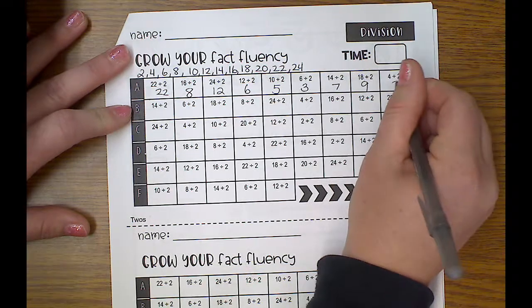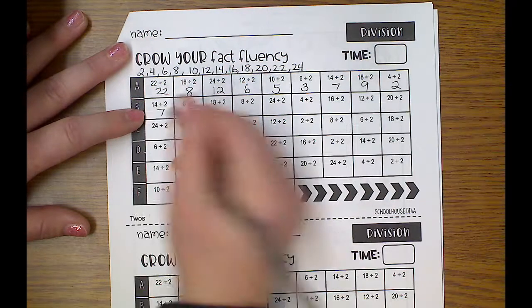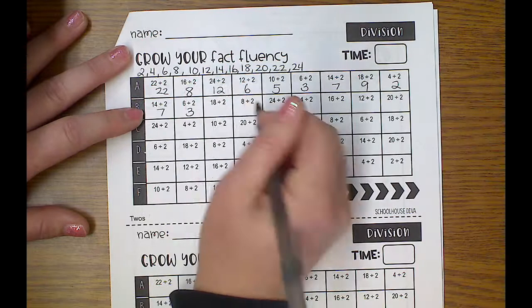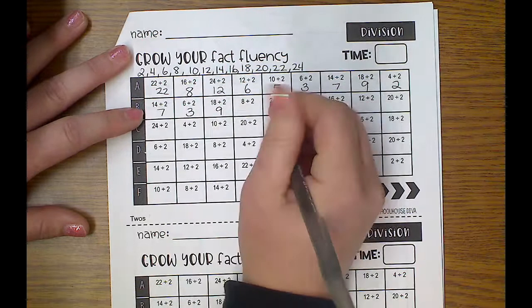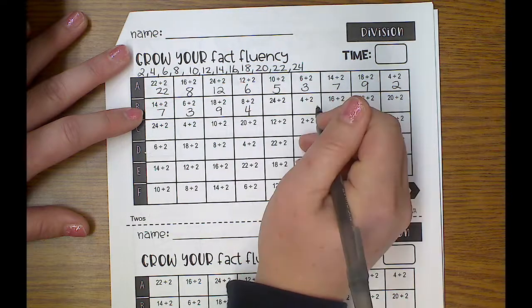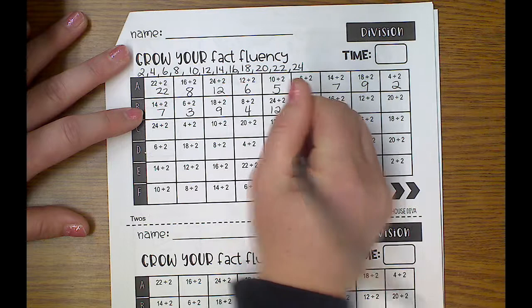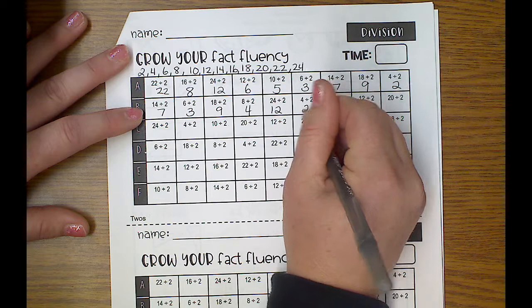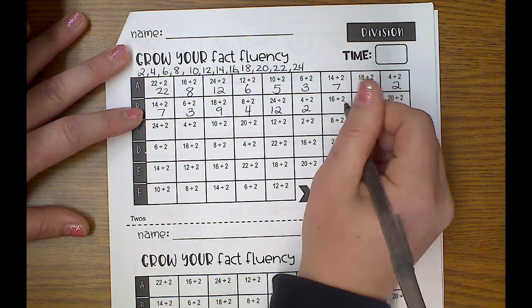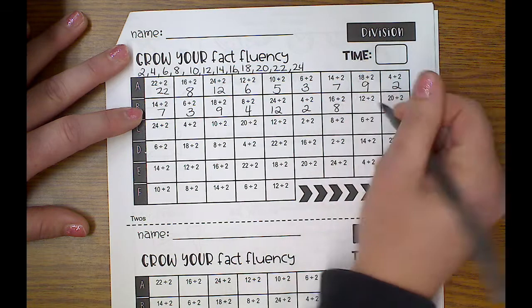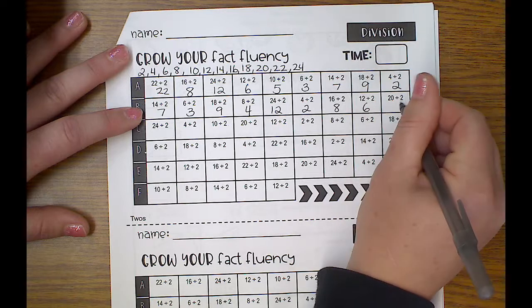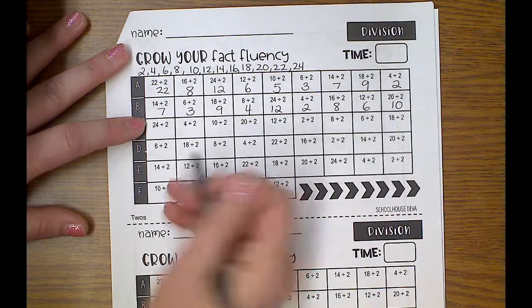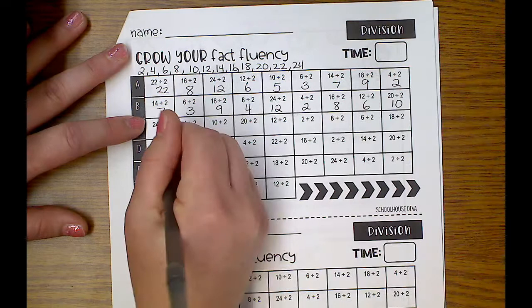4 divided by 2 is 2. 14 divided by 2 is 7. 6 divided by 2 is 3. 18 divided by 2 is 9. 8 divided by 2 is 4. 24 divided by 2 is 12. 4 divided by 2 is 2, sorry. 16 divided by 2 is 8. 12 divided by 2 is 6. 20 divided by 2 is 10. 24 divided by 2 is 12.